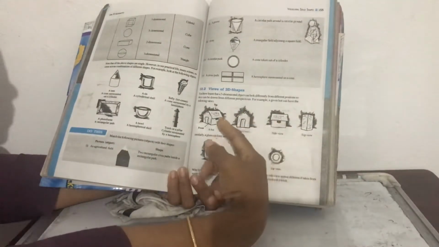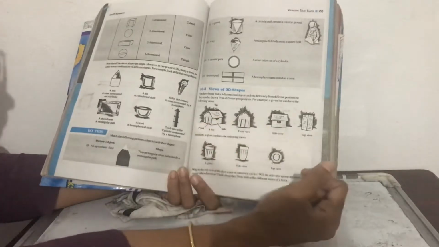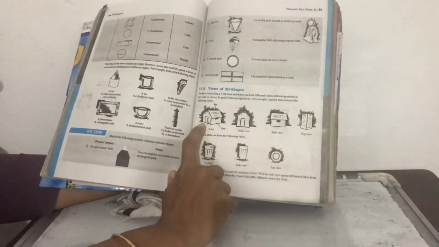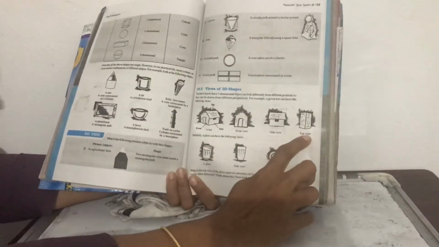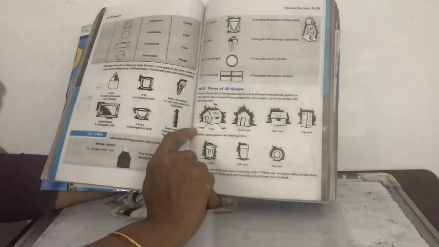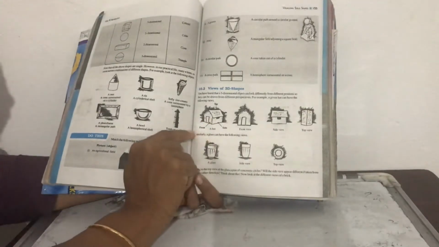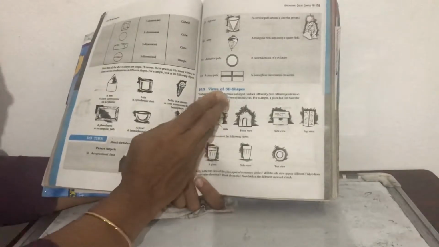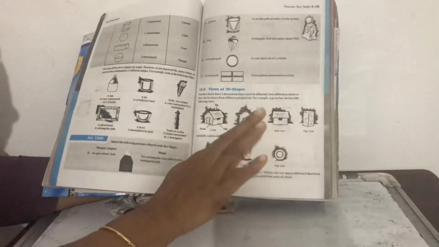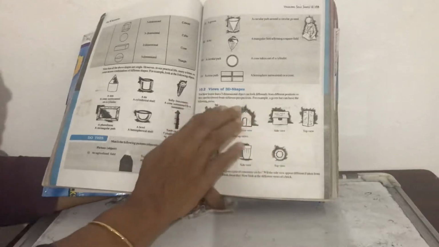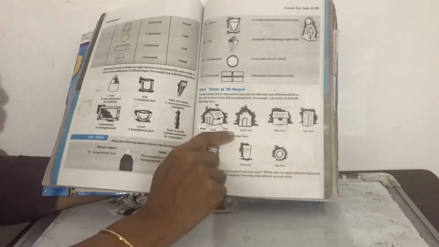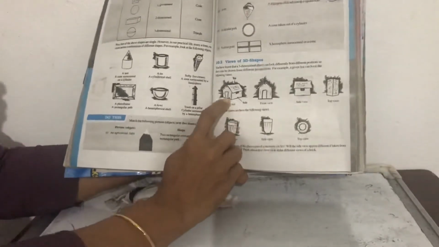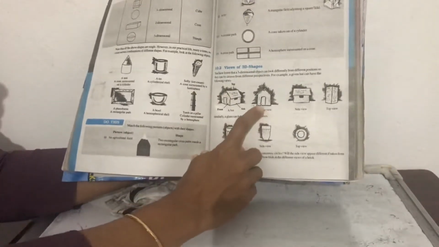It is not possible to see the window and door like that. It is the shape only we can see. So the top view of the house we can draw like this. Next, when we look at this house from the front, this is the front view, we can see only this part. In this front view we can see only this part, which is drawn like this.